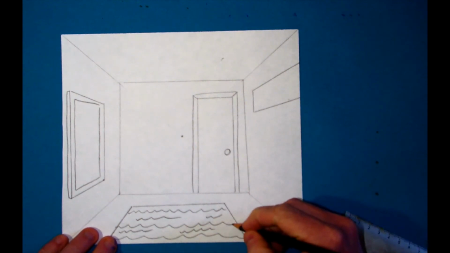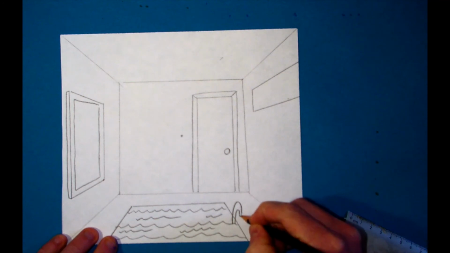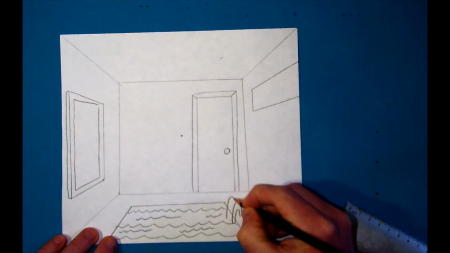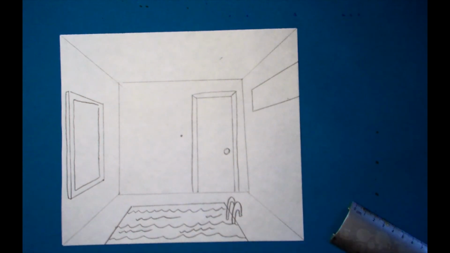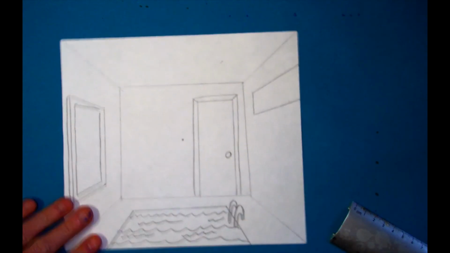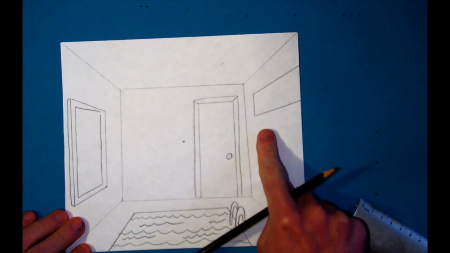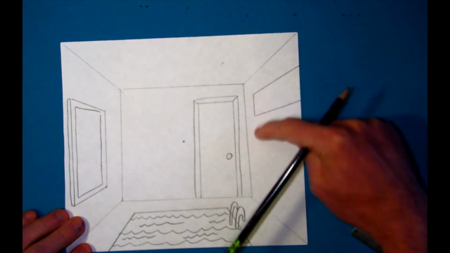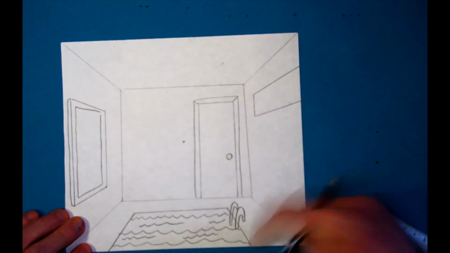So how about this? I'll draw in a little, there, it's like a ladder to get out. Yeah, that's cool. This is like your personal. You swim here, watch TV here. I don't know what this could be. Makes me think that this should be something like a waterfall. Oh, that could be cool too.